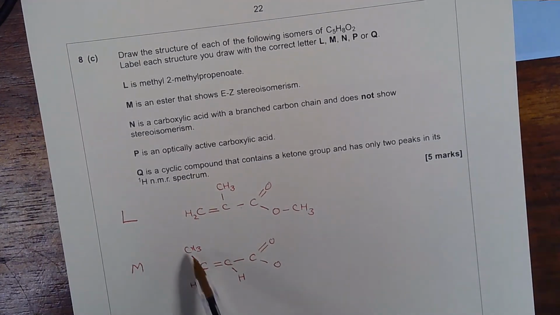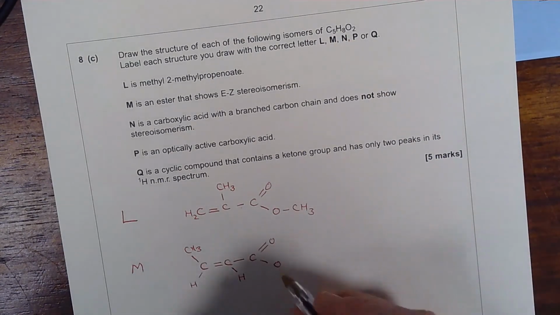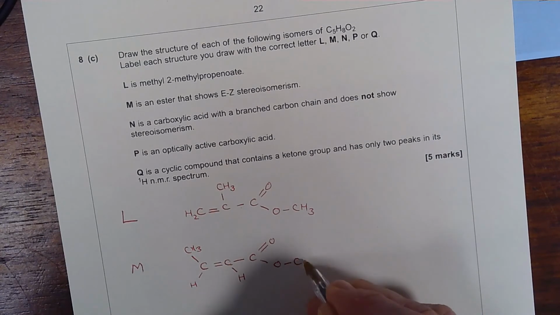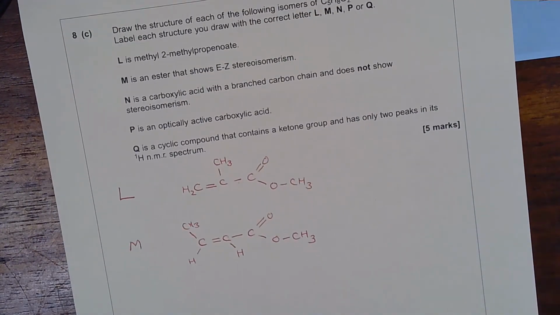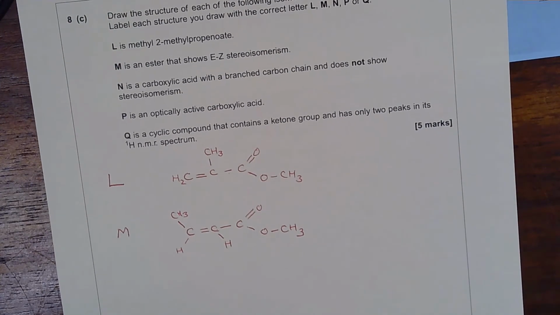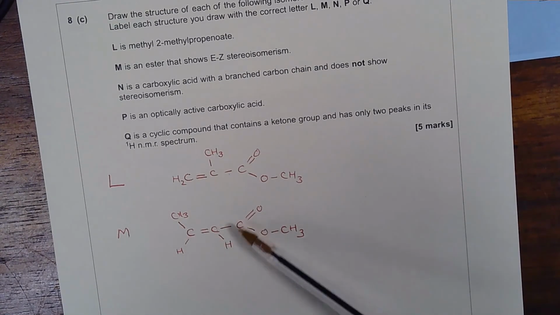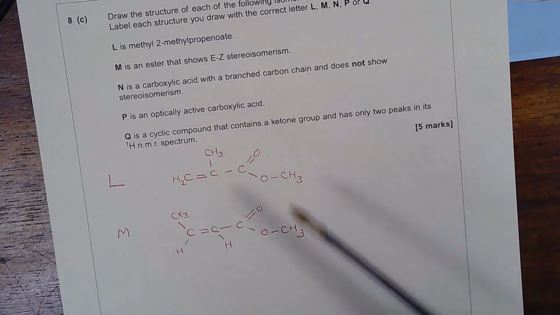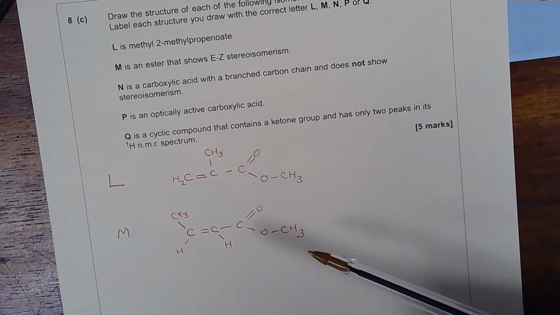And so we've used 1, 2, 3, 4 carbons so far. We've got 5 to play around with, so that would be a methyl version of that. So this wouldn't be the only answer for M, but it definitely is one answer. And the reason why it is one answer, of course, is because you have got two different groups on that carbon around a double bond, so it shows EZ isomerism.